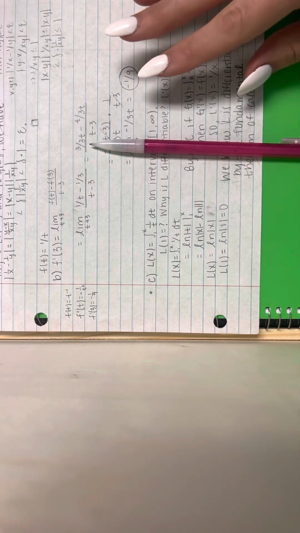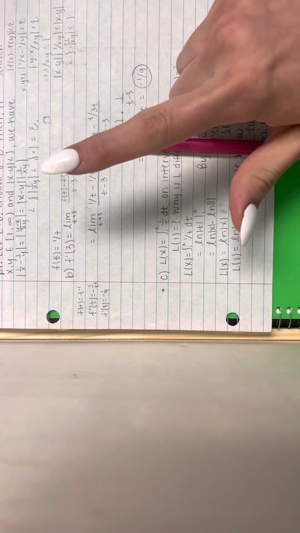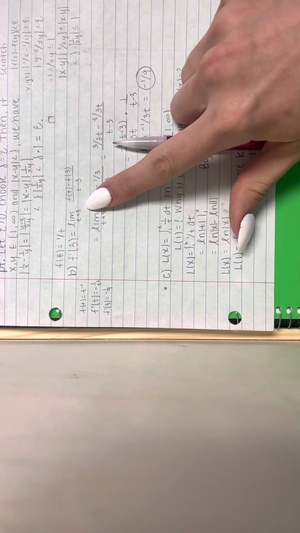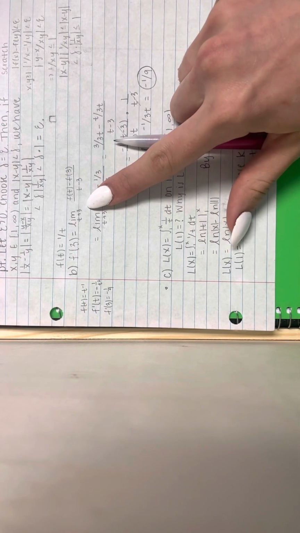For part B, we're going to find the derivative using the definition of derivative and plug in 3 to see what that value is. So we're using the definition of derivative from the book and from our notes.